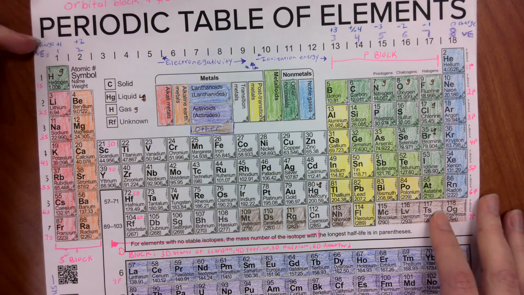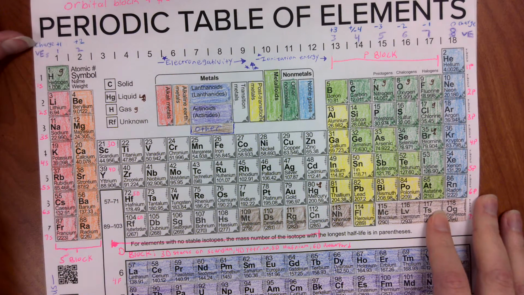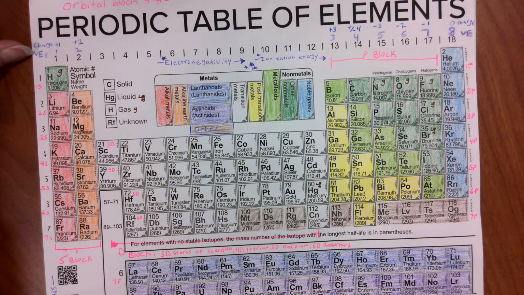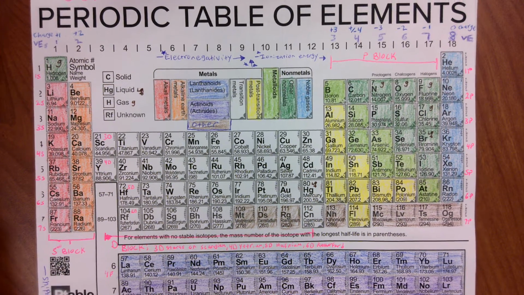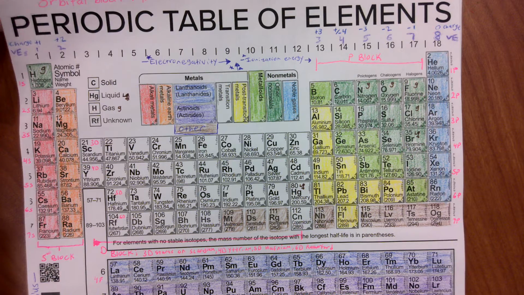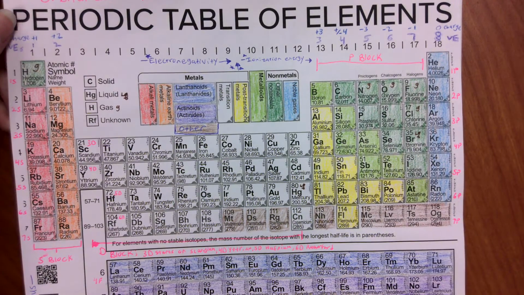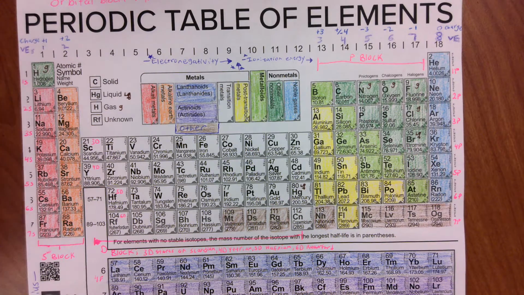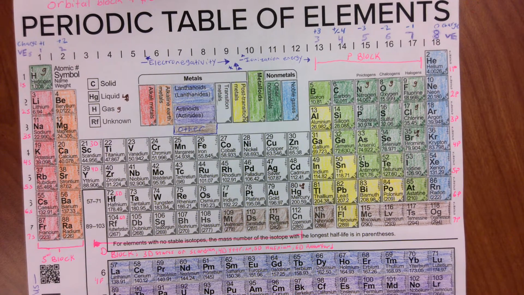Remember, charge is only helpful for ionic bonding. Valence is for covalent bonding. Okay? Ionic, covalent. Okay? I really hope this helps, because I noticed that, like I said, that was something that was seriously missing.